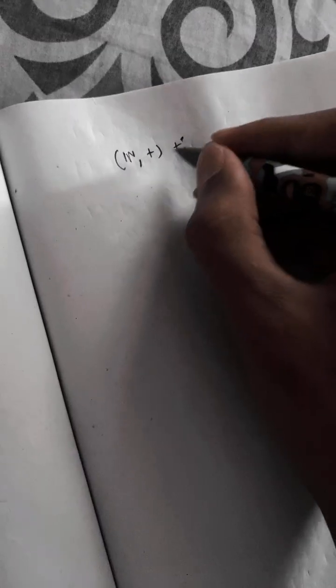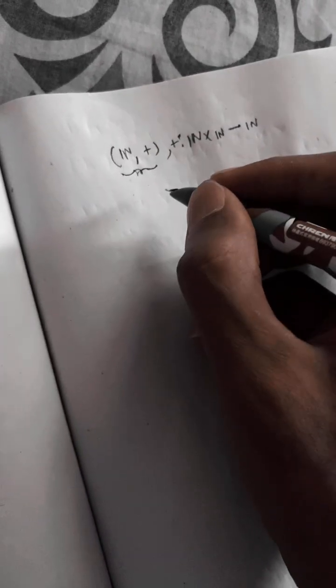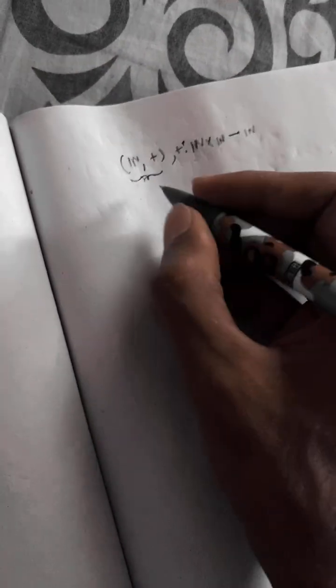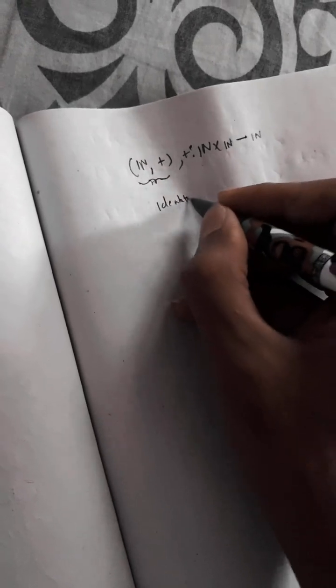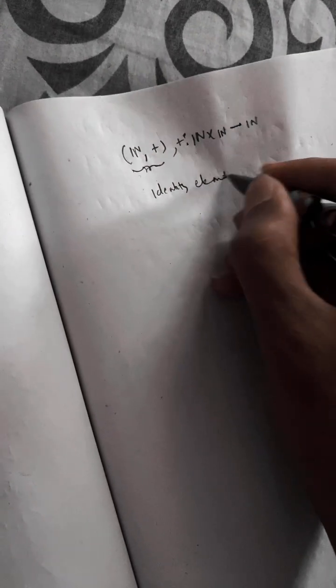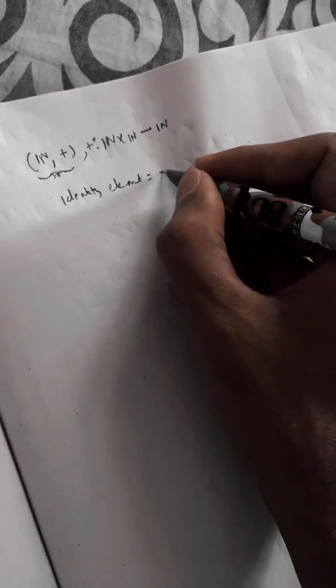Now, take an algebraic structure, natural numbers with addition, where this addition is defined as N cross N to N. Does this algebraic structure have an identity element? Well, we have to check. We have a notation for the identity element. It is represented by the letter E.